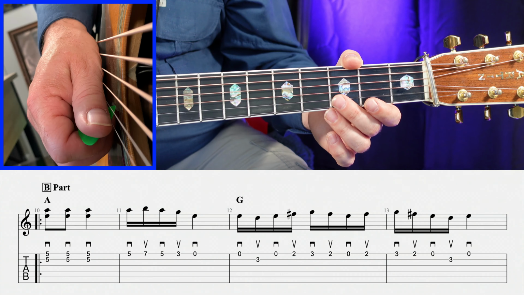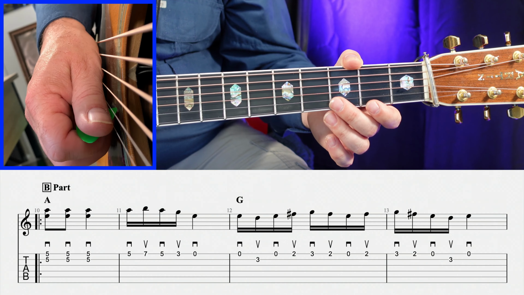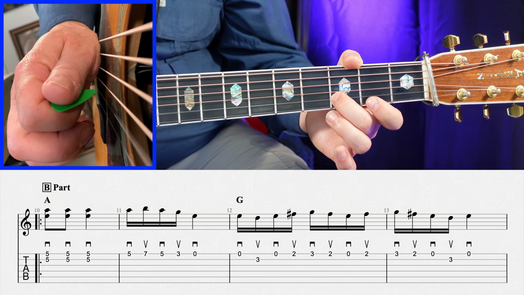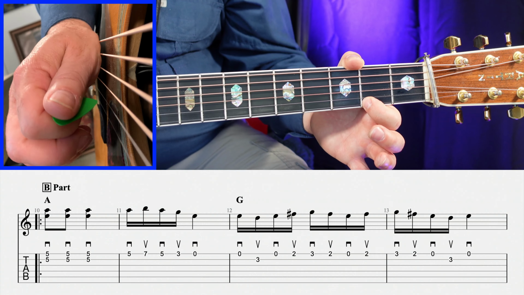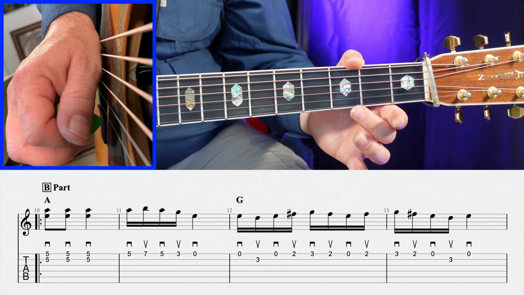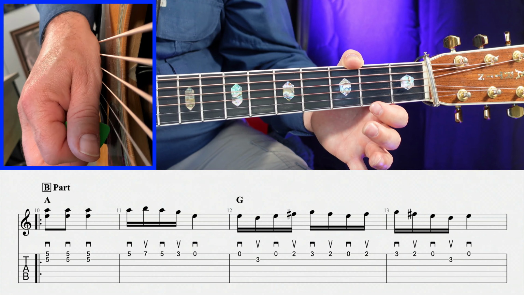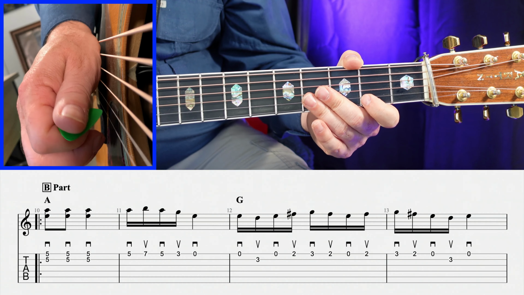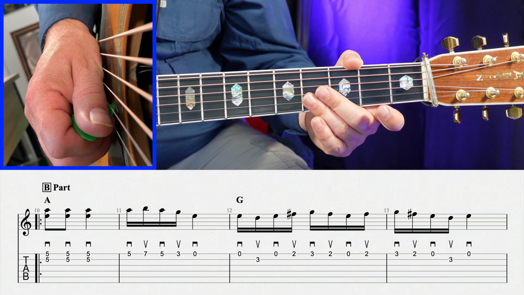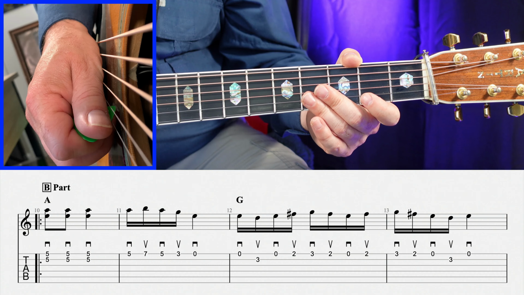So with the 12th measure, the first 4 notes over the G chord are going to be open, 3, open, 2. Or down, up, down, up. All right. Or 1, 2, 1, 2.